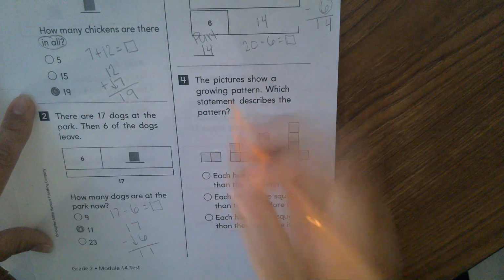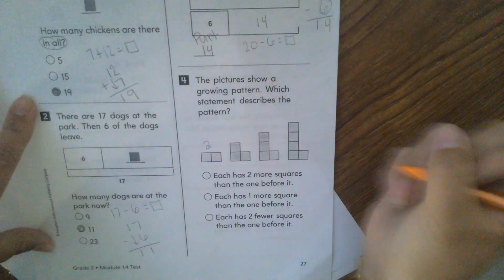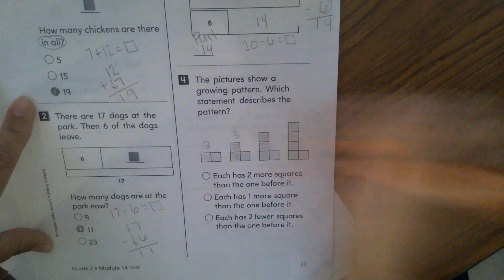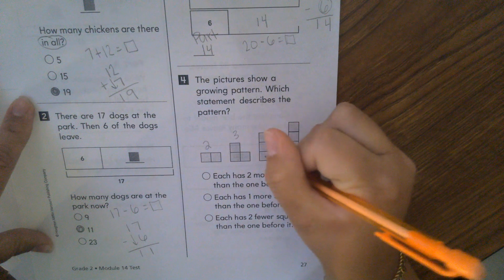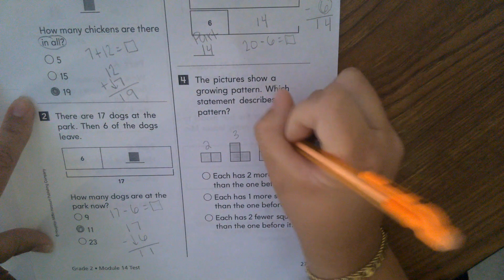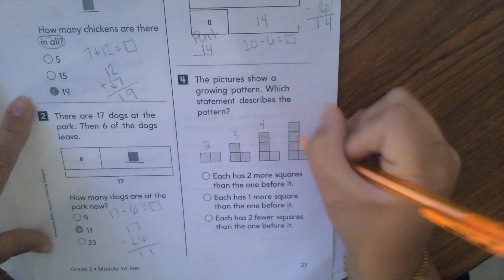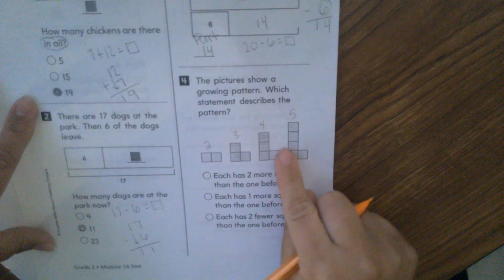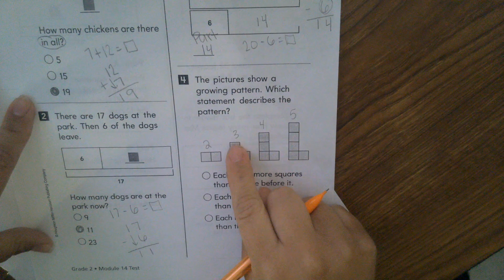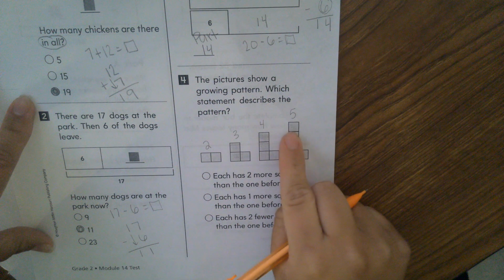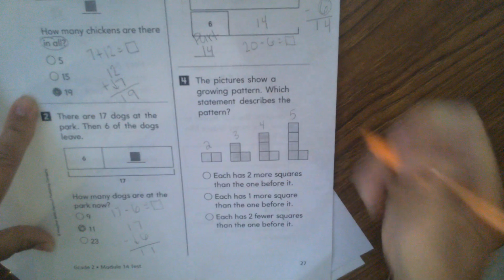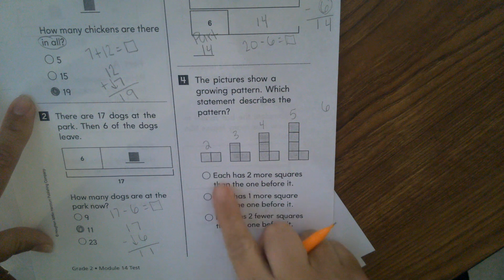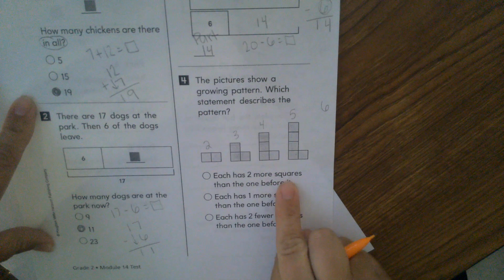So I see here I have 2. This one has 1, 2, 3. This one has 1, 2, 3, 4. This has 1, 2, 3, 4, 5. So I see that it is growing by 1 block every pattern. So what's my next pattern going to be? 6. So let's look. Each has 2 more squares.